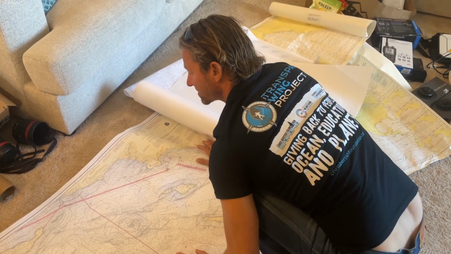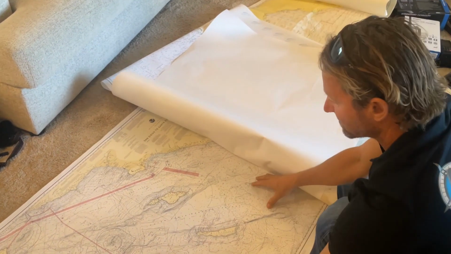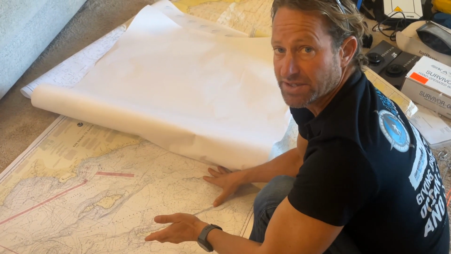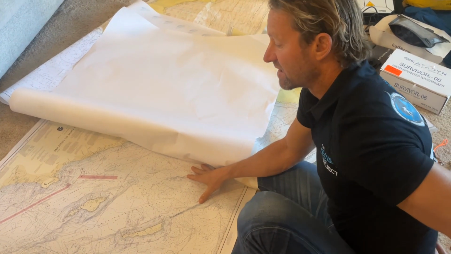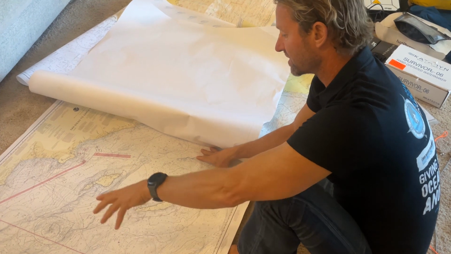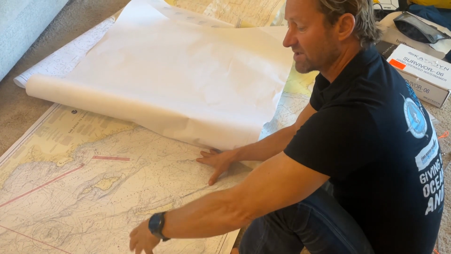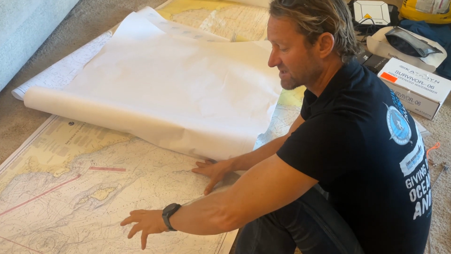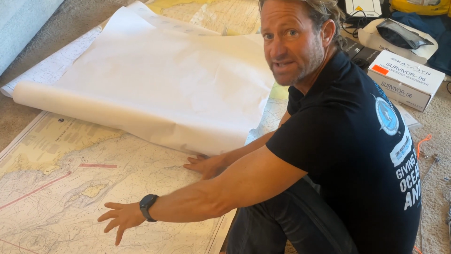I'm going through these charts. So the reason why I've got these all laid out is because it just shows you the challenge of getting out through the Channel Islands, especially because the wind anomalies in this area are very, very challenging. That's one of the reasons why I came down to base the project down here, to see if it was possible leaving from here.